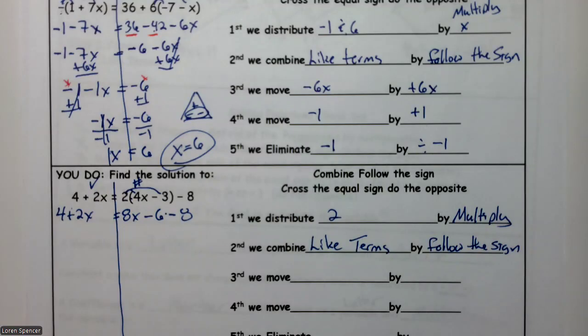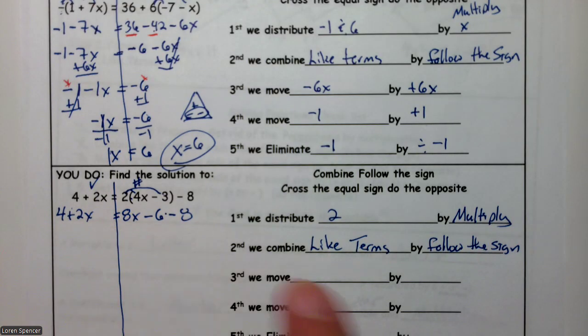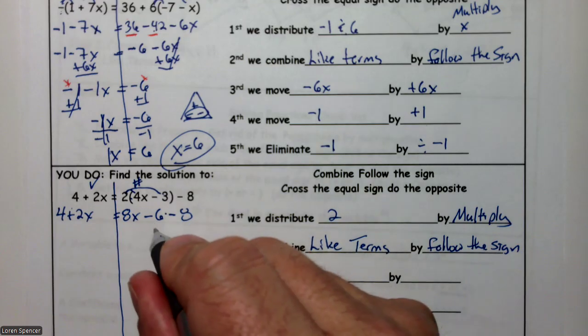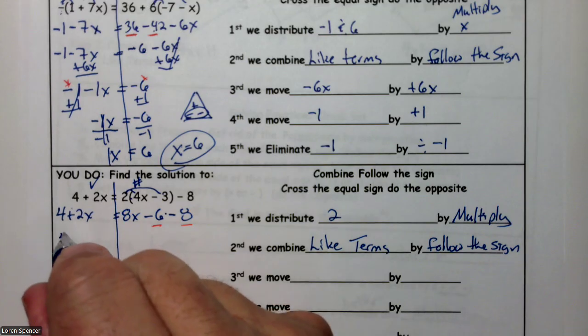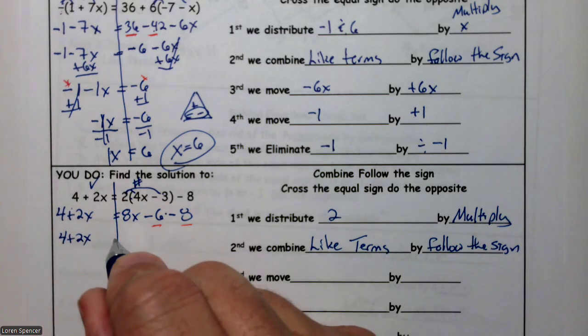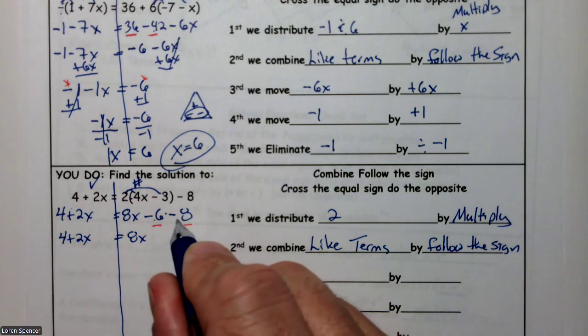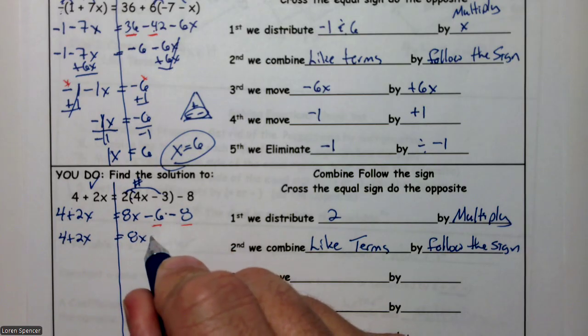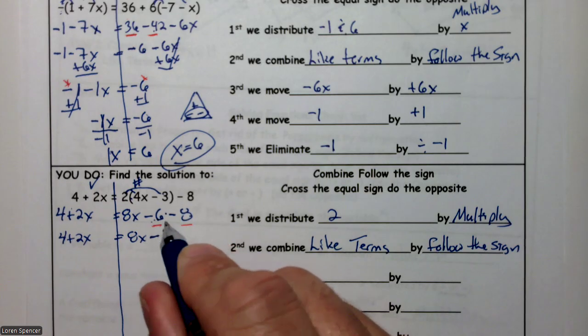So when I look at this, I don't have any like terms on this side because I can't combine the 4 and the 2x. But over here, I can combine the negative 6 and the negative 8. So we'll have to do that. So 4 plus 2x, because I can't combine those, and then negative 8x. Signs are the same, add the numbers and keep the sign. So negative 14, 6 plus 8 is 14.